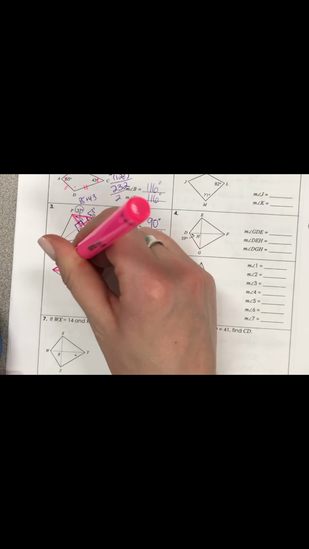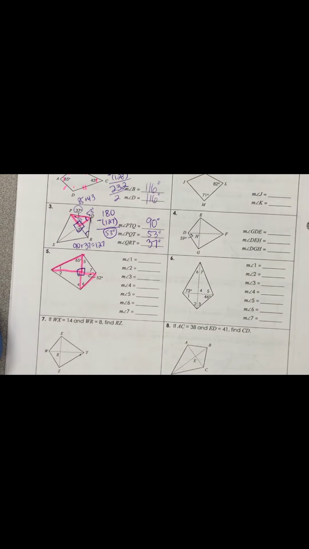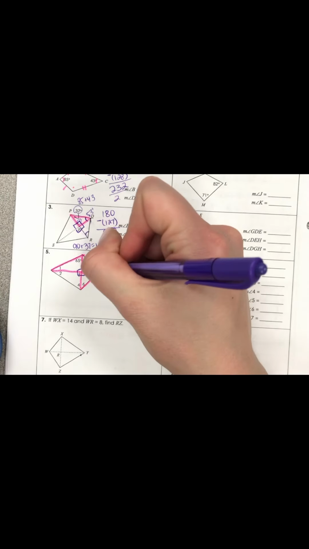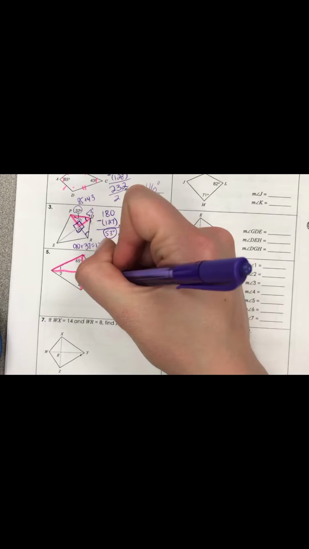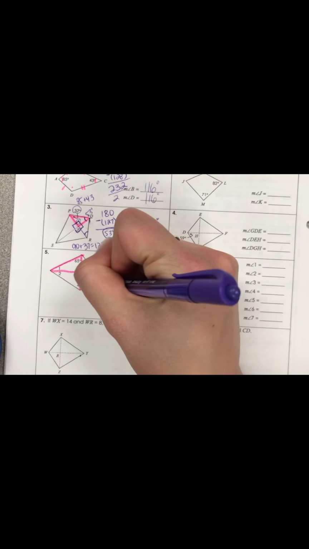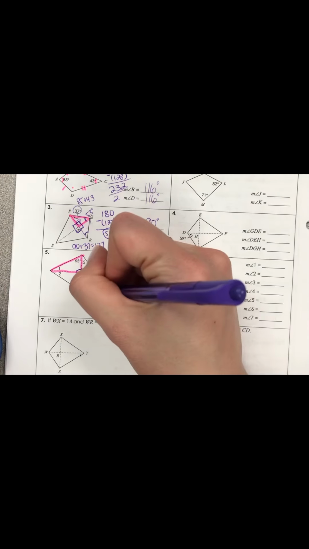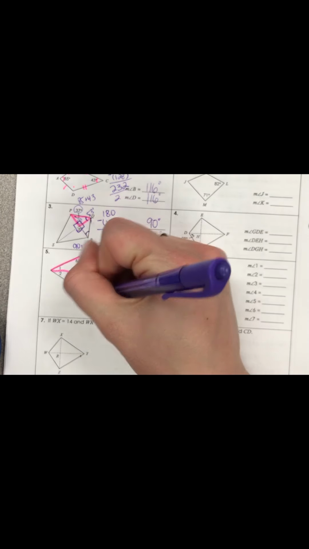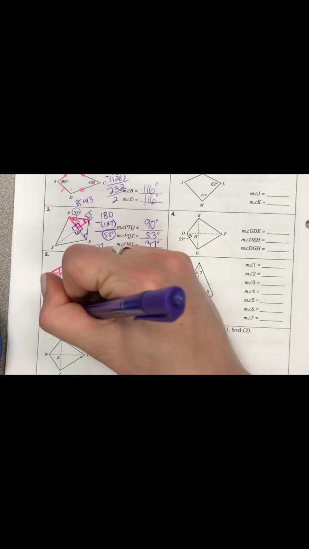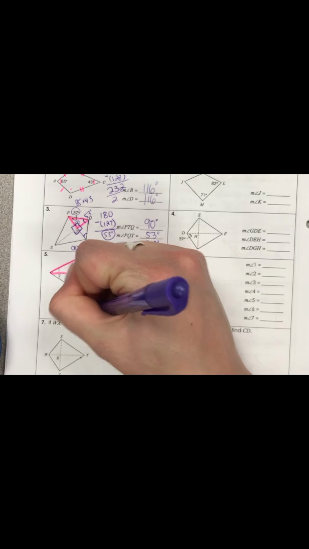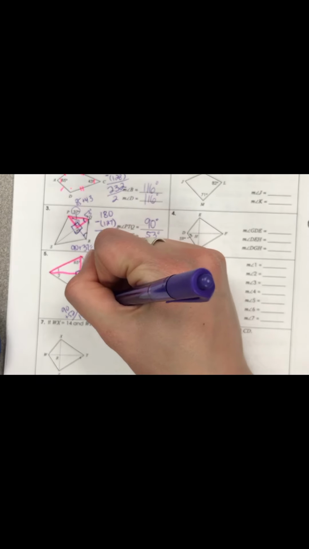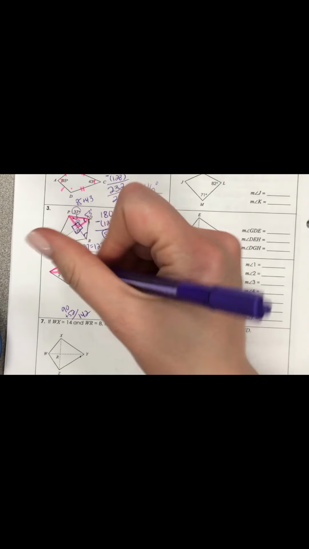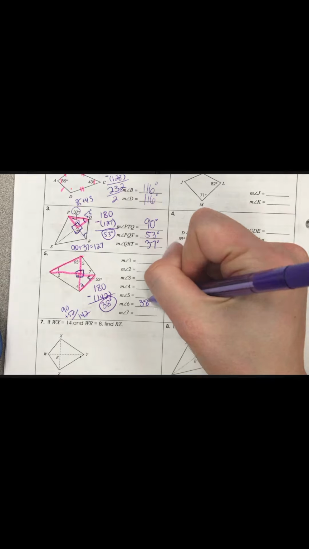using triangle sum. In the first one, I have a 52-degree angle and a right angle, and I'm missing only one of them. Triangles are supposed to add up to 180, so I'll subtract away what I have inside so far. 90 plus 52 is 142, which leaves me with 38 degrees missing. Angle 6 is 38 degrees.